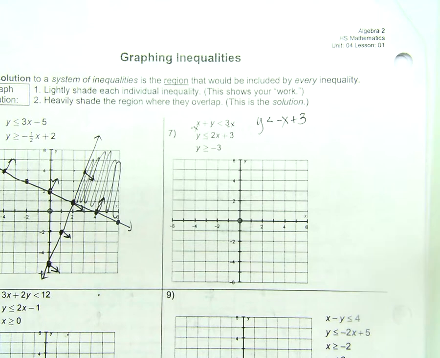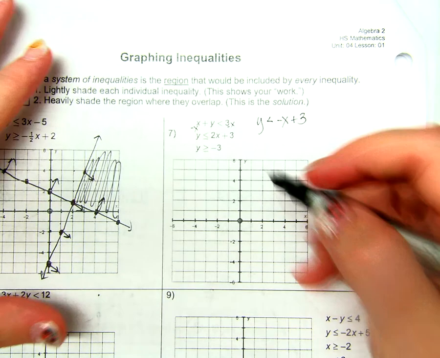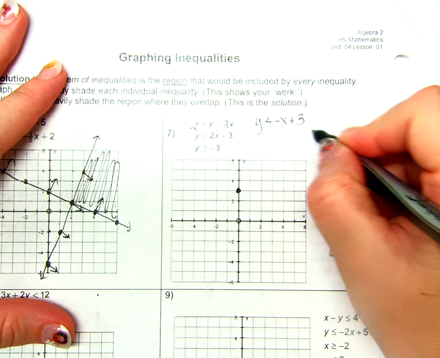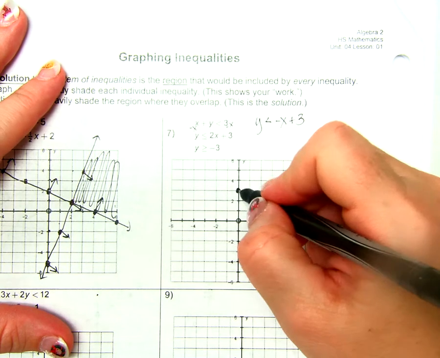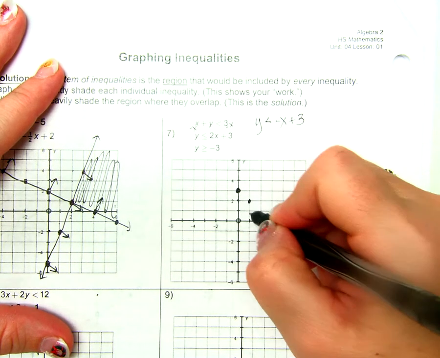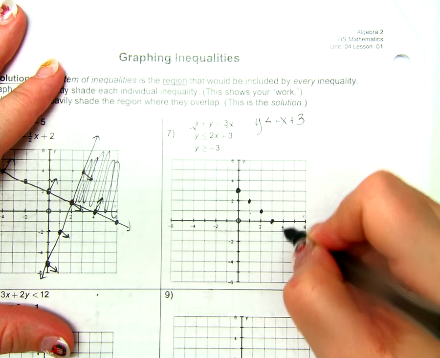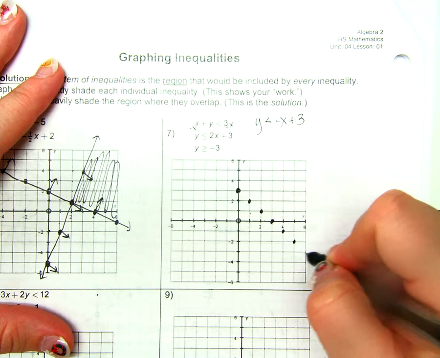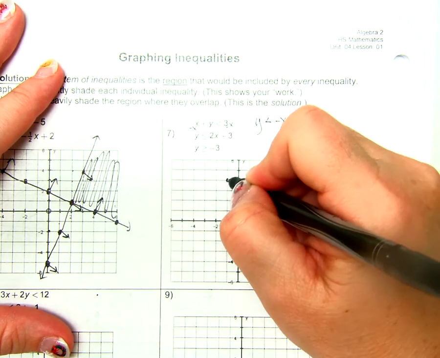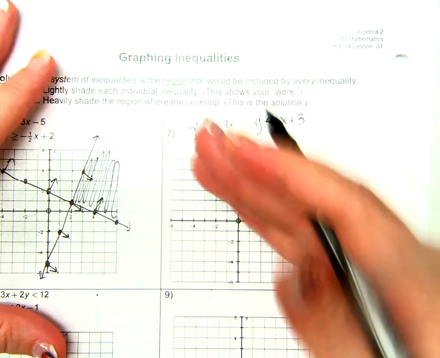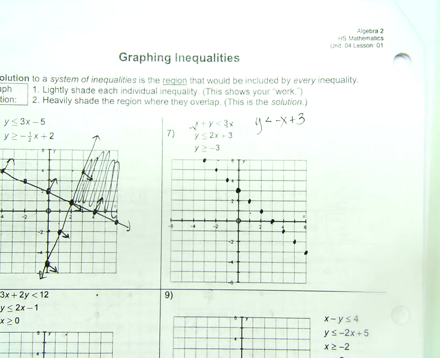Can I graph that? Is that hard? No. Up 3 on the y-axis. That's my y-intercept. Then fall 1, run 1. Fall 1, run 1. And I really do think it's helpful for you to put every possible dot that's on that graph, because look how clear my line is. You know exactly where my line should be, don't you?